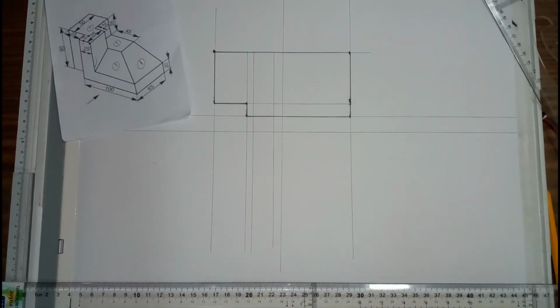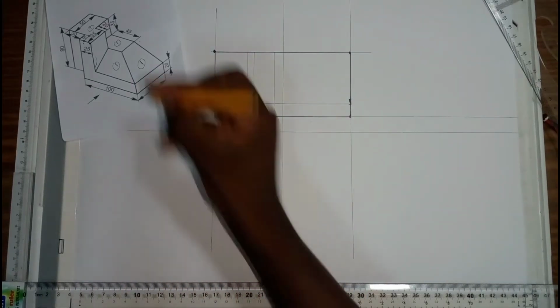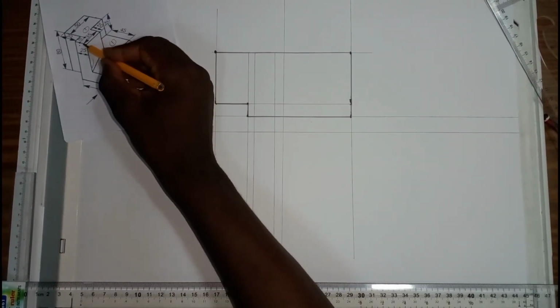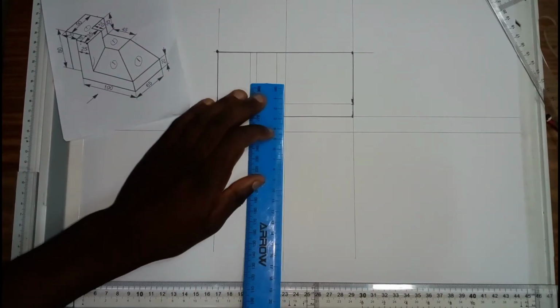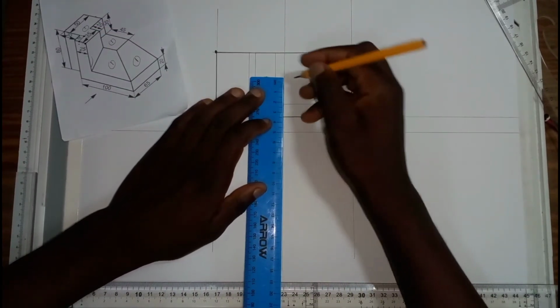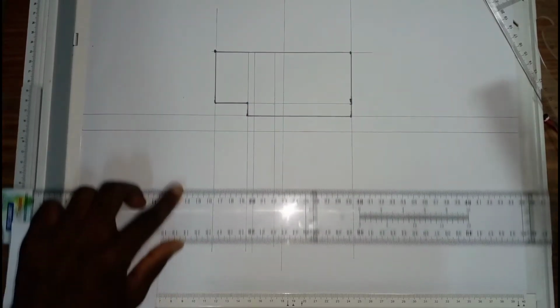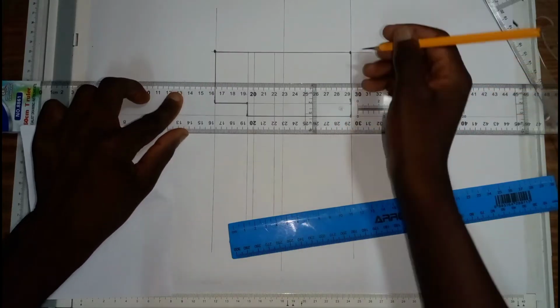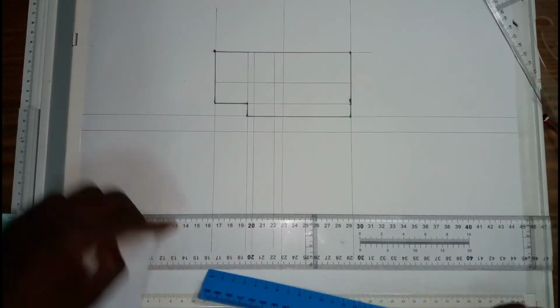What we need to do is measure a distance of 35 from this edge to a line here. So I'm just going to measure 35, like this, and project my line horizontally.